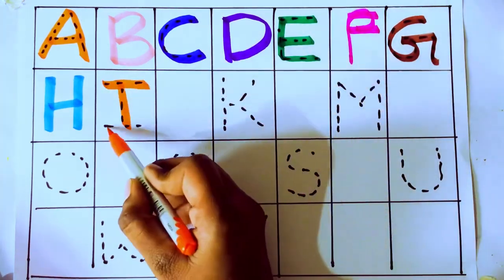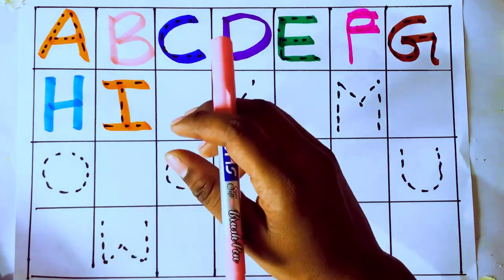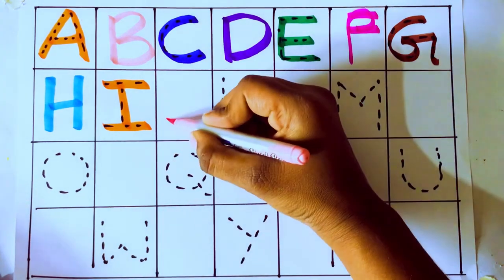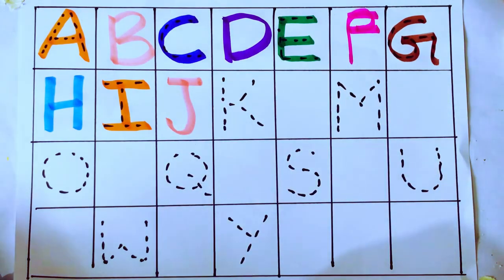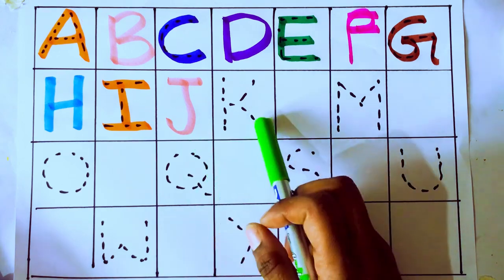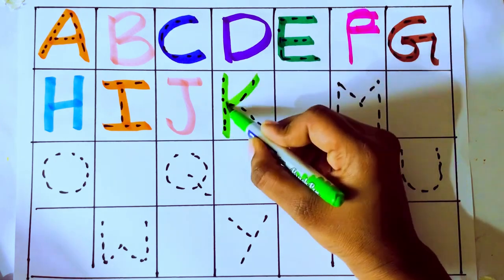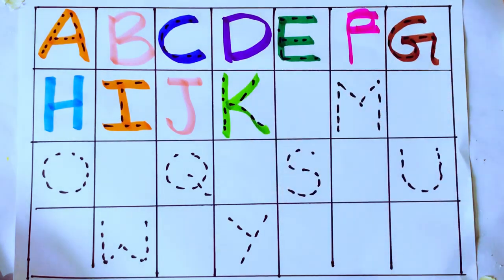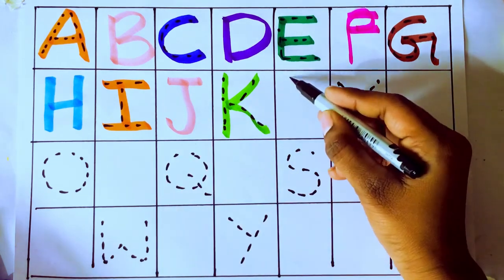Which letter kids? I. I for ink. Pink color. I after J. J for joker. J after K. Light green color. K. K for kite. Black color. L.